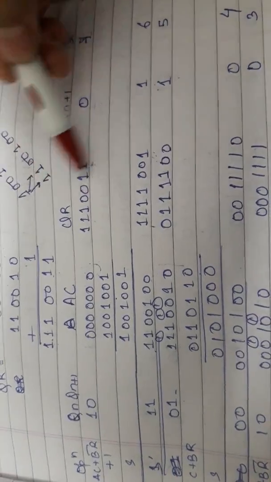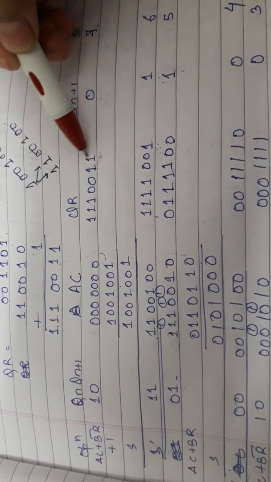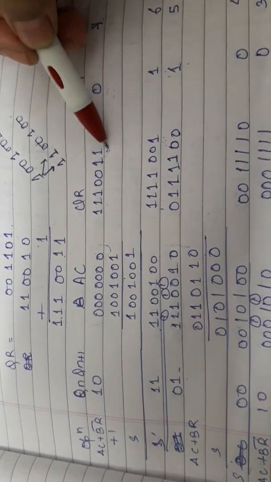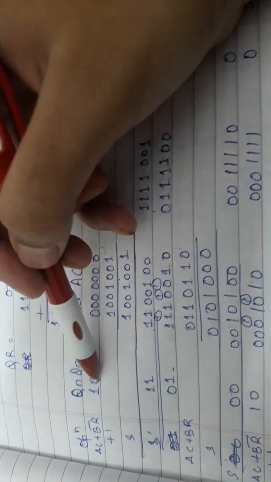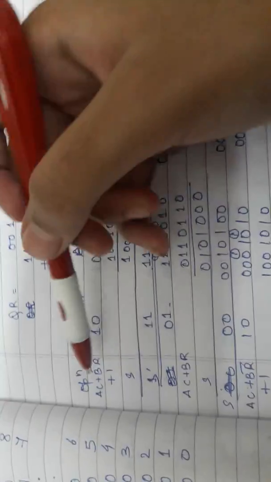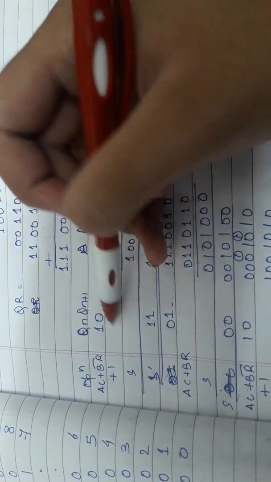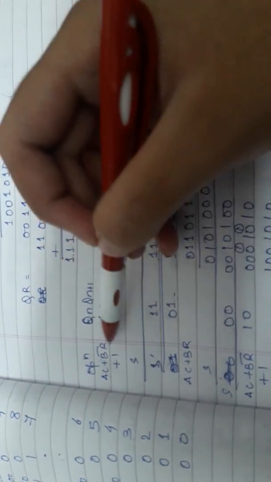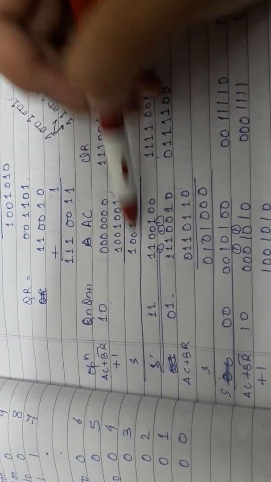So I'm going to add, so see here, QN present in QR, that is QN is the last digit of QR. So QN here is 1, so I've written here 1, and QN plus 1 is 0. So I've written here 0. So 1 0 is my QN plus 1. So according to the flowchart that I have shown you, when you get 1 0, you have to add BR complement plus 1 to AC. So I've done that and I've got the result.